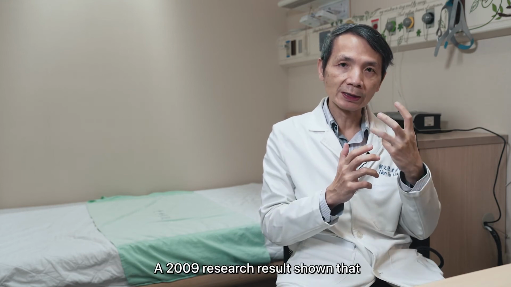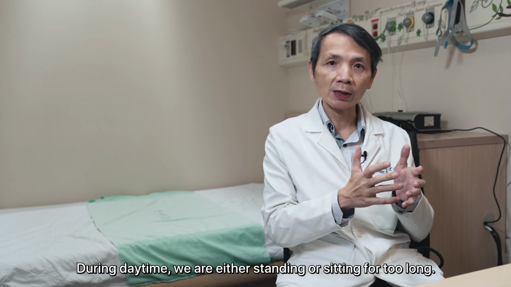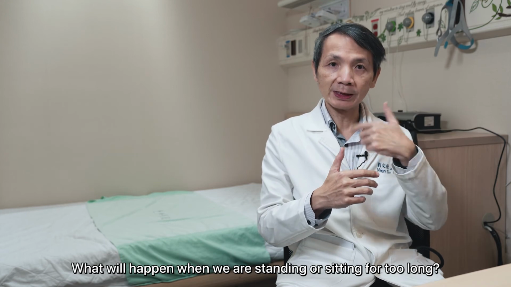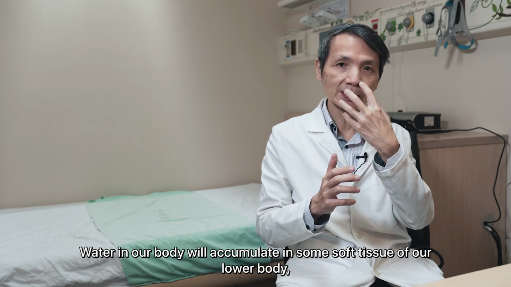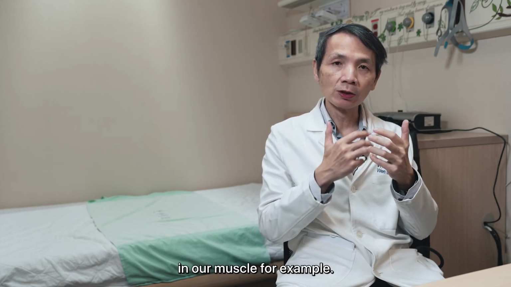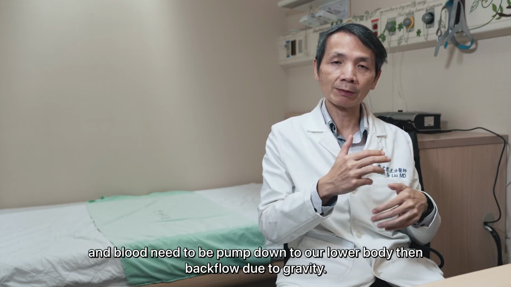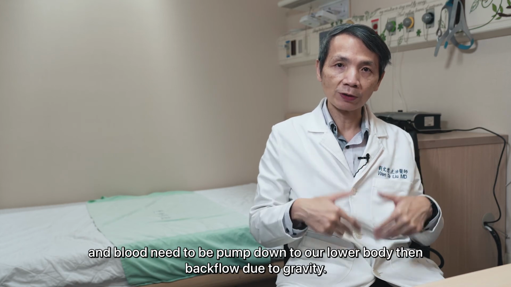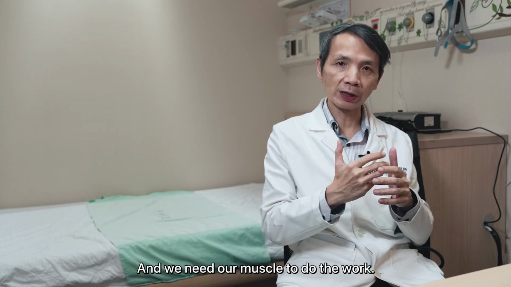A 2009 research result showed that during the daytime, we are either standing or sitting for too long. What will happen when we are standing or sitting for too long? Water in our body will accumulate in some soft tissue of our lower body. In our muscle, for example, our heart is located in our upper body, and blood needs to be pumped down to our lower body then backflow due to gravity. And we need our muscle to do the work.